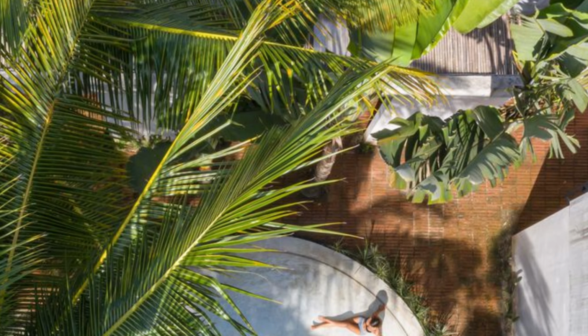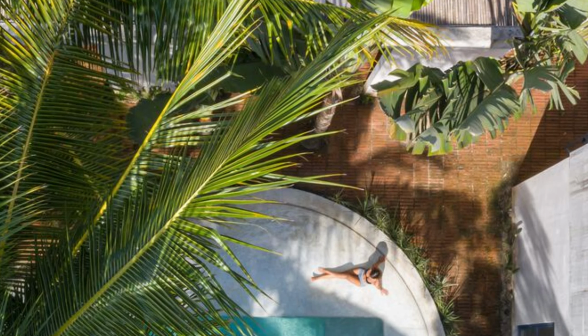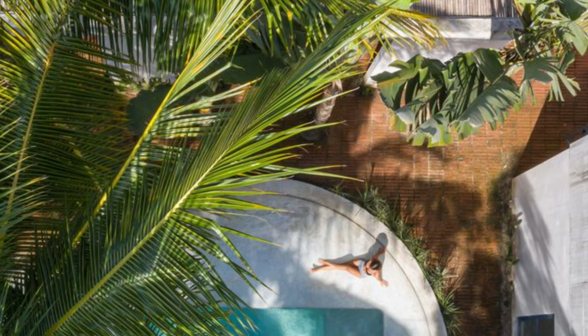Removed the sheet metal roof that generated high temperatures and leaks during the rainy season, and replaced it with a concrete slab that provides greater height to the rooms and the possibility of including a series of skylights that allow more light to enter.